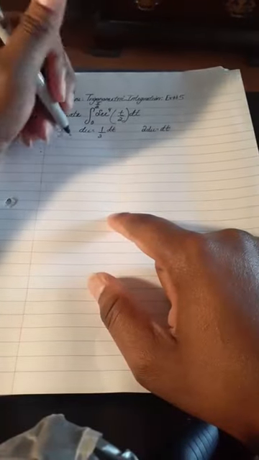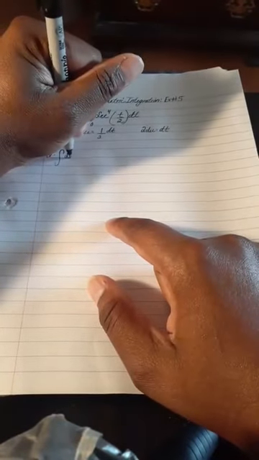Since 2 is a constant, we can bring it out front, and what we'll end up with is the antiderivative of secant to the fourth of u du. Now we need to change the limits.